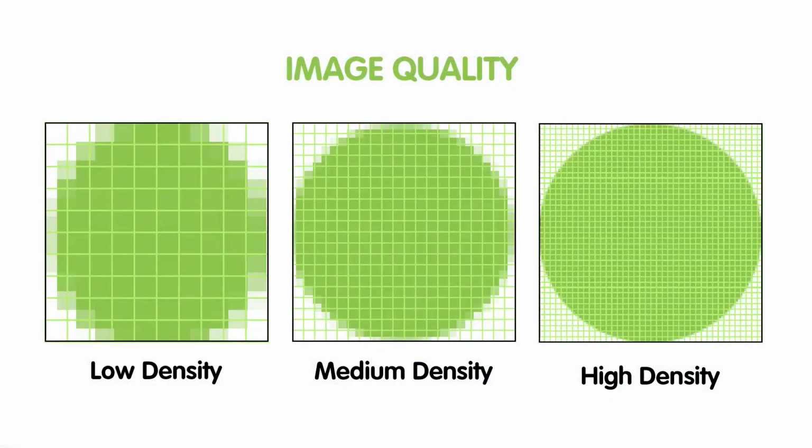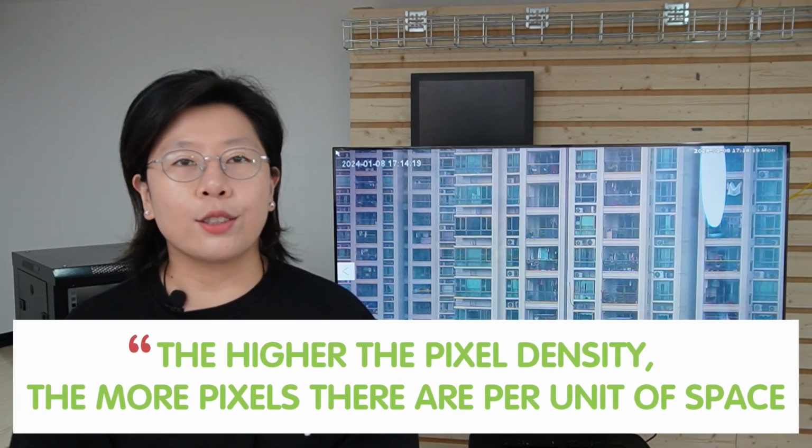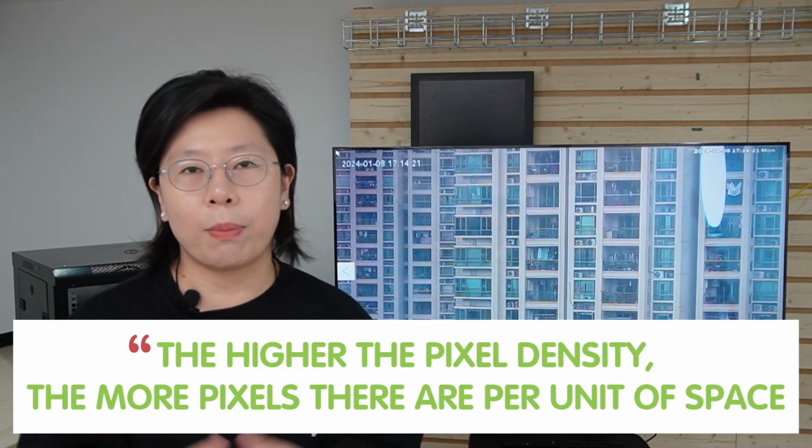So we mentioned pixel density. Pixel density is important. It refers to the number of pixels within a given area of a display or image sensor. It is the measure of how tightly packed the pixels are. The higher the pixel density, the more pixels there are per unit of space, and it is often measured as pixels per inch in a display device. They play a crucial role in determining the clarity and detail of visual content.